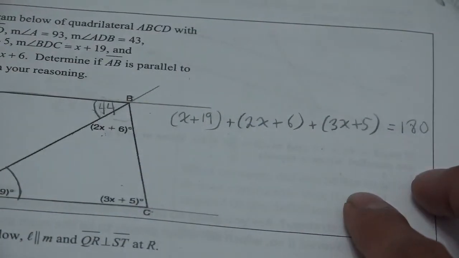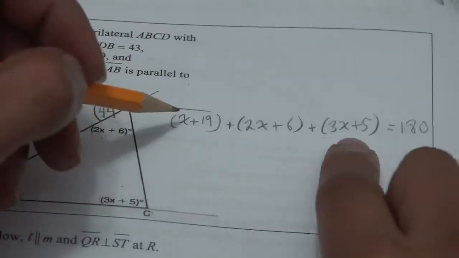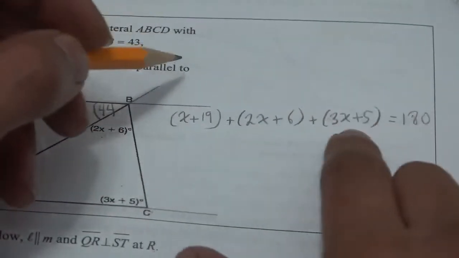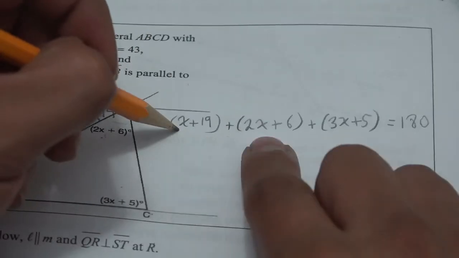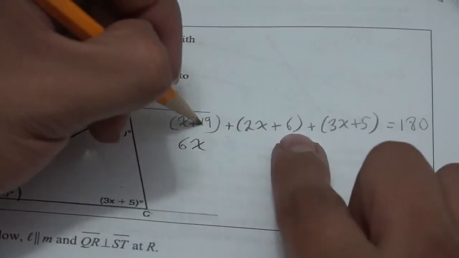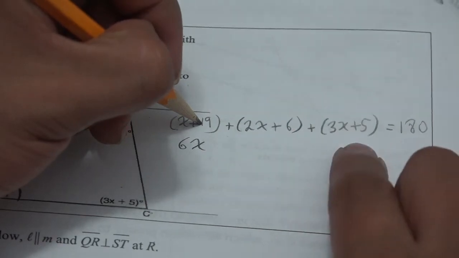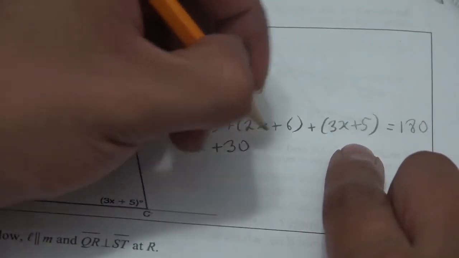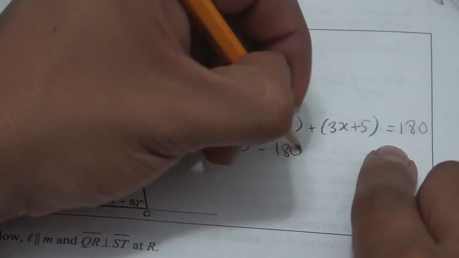Let's see if it works. Let me add the like terms. Since everything is an addition, I don't have to change the signs of anything. x plus 2x is 3x, plus 3x is 6x. 19 plus 6 is 25, 25 plus 5 is 30. And that equals 180 degrees.